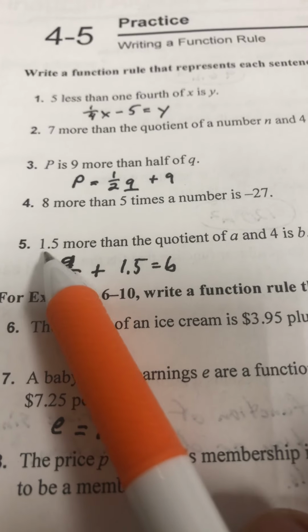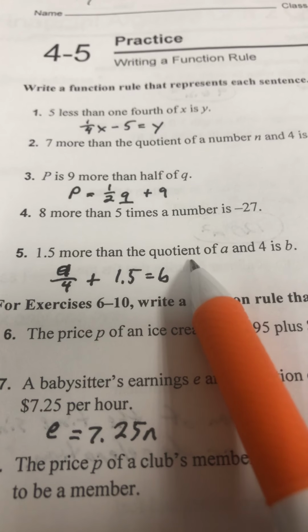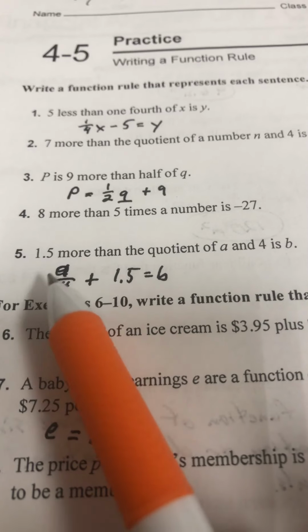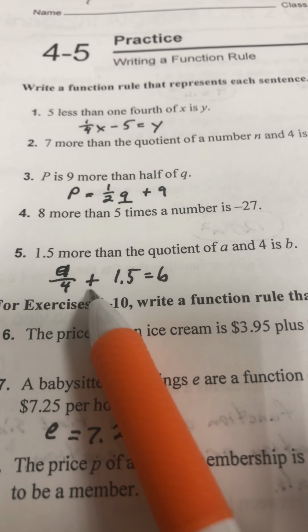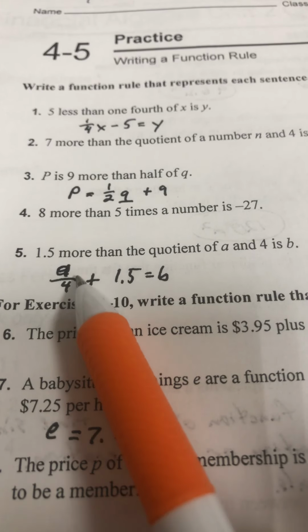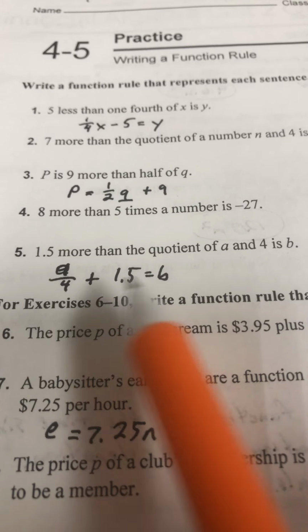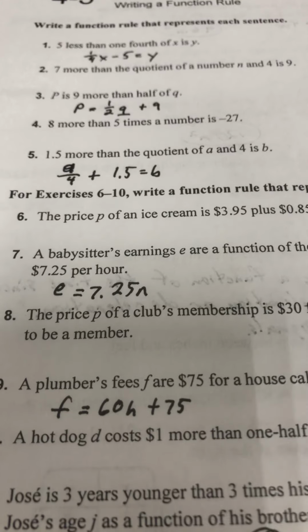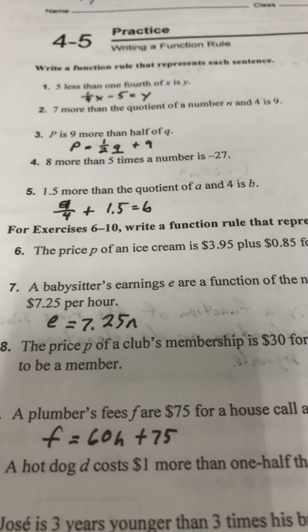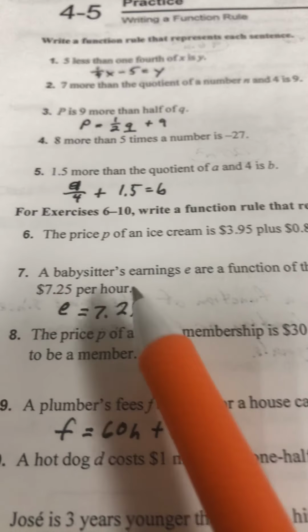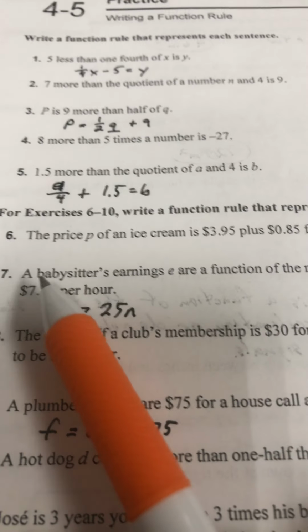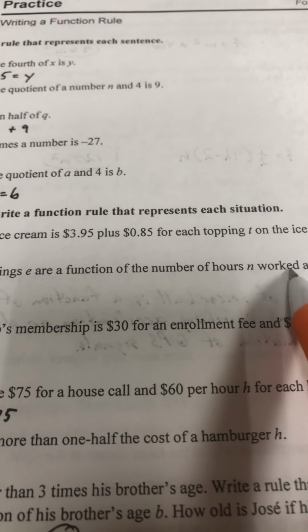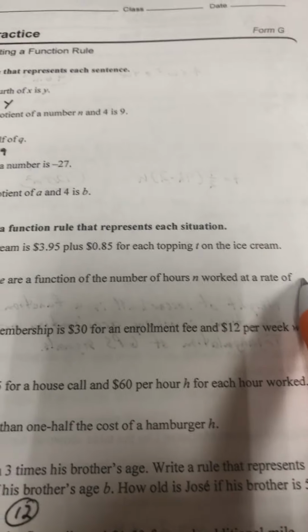Number 5, 1.5 more than the quotient of a and 4 is b. So I have 1.5 more than the quotient of a and 4, or a divided by 4, that equals b. Once again, if you have these flipped, that's okay. It's commutative. Can't do that with subtraction and division, though. Can't flip them.